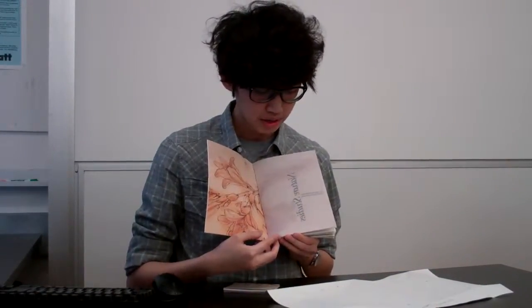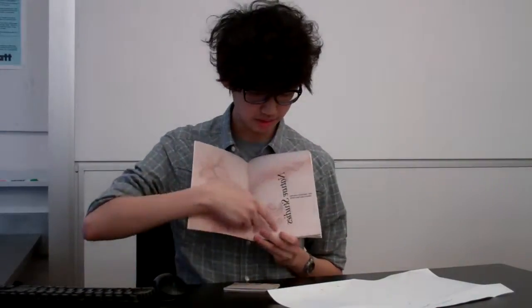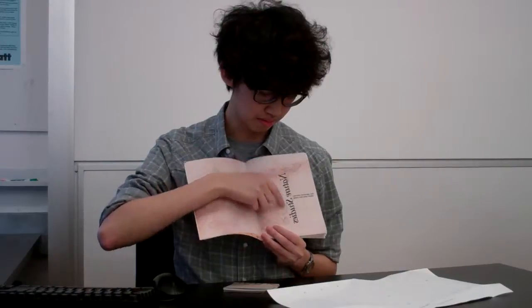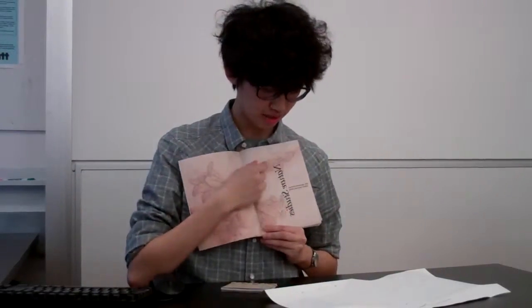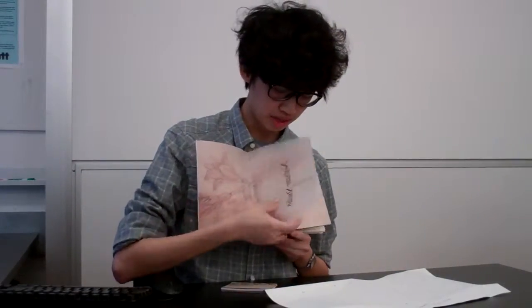In this book I use a lot of tracing paper for the readability of the mirror side type. On the tracing paper, I use it on the mirror side, right? But when I turn it, you can just read it.